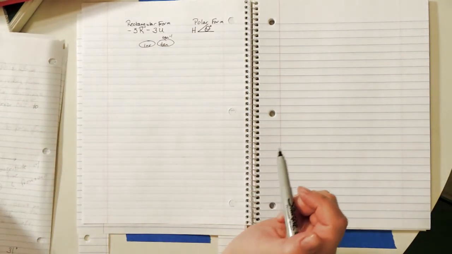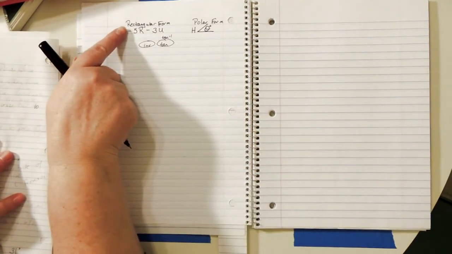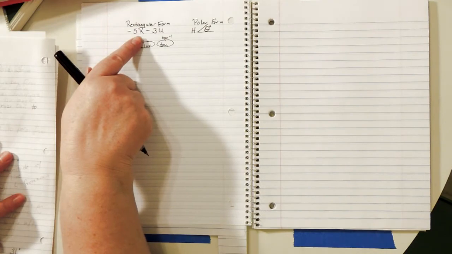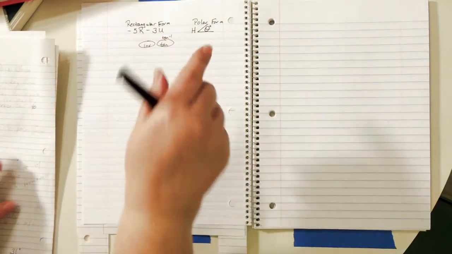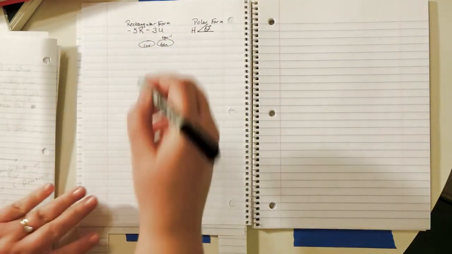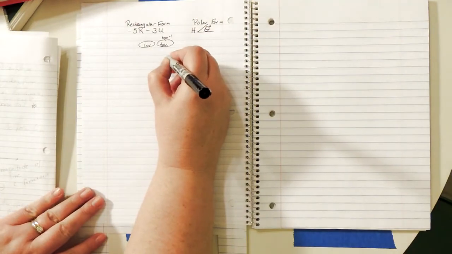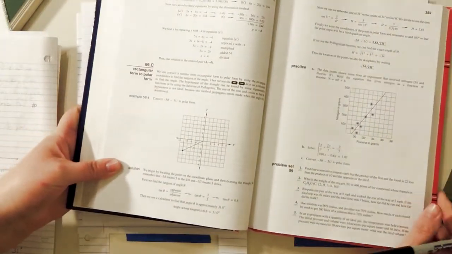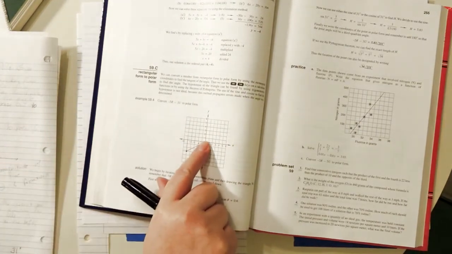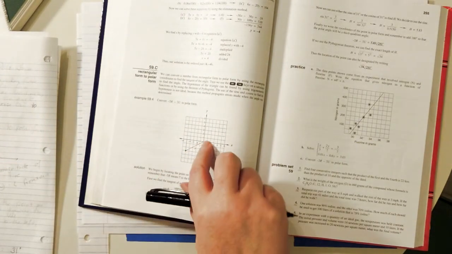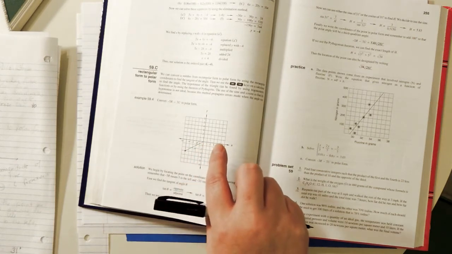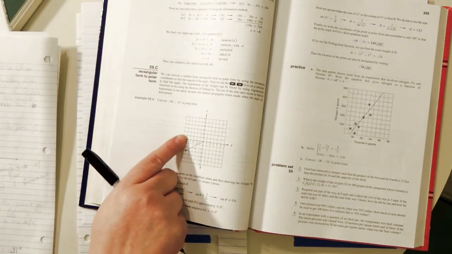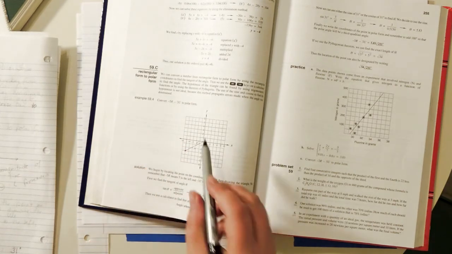Okay, so here's the example. We're going to convert negative 5r minus 3u to polar form. So I would draw it, but they do a much better job drawing than I do. So here's where this angle is. The end of our line is at negative 5 and negative 3.